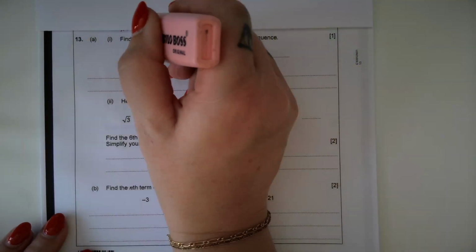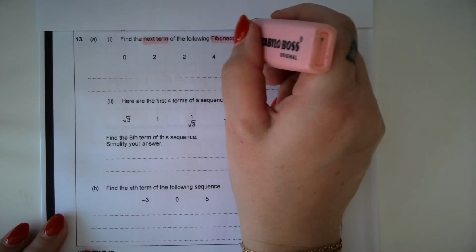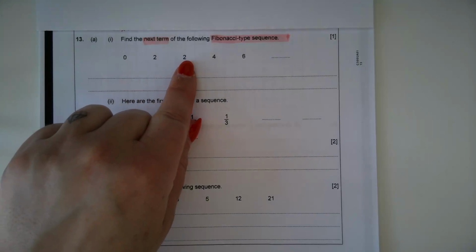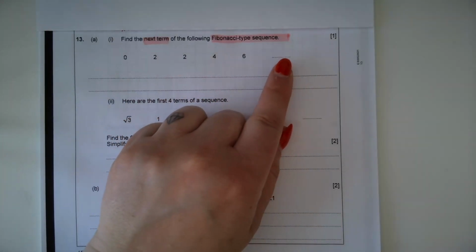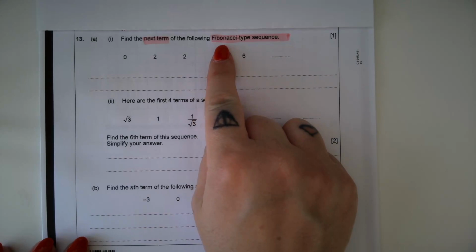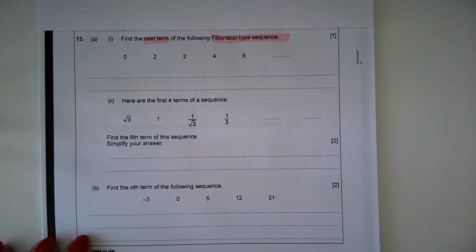(13a). Find the next term of the following Fibonacci type sequence. So we've got a sequence here, 0, 2, 2, 4, 6, and it wants the next term. Now the important thing to note here is it tells us it's a Fibonacci type sequence. So it's one of the special sequences that we need to know about.